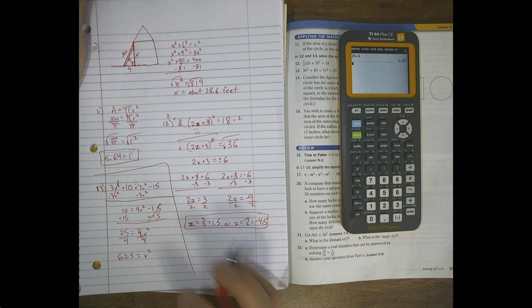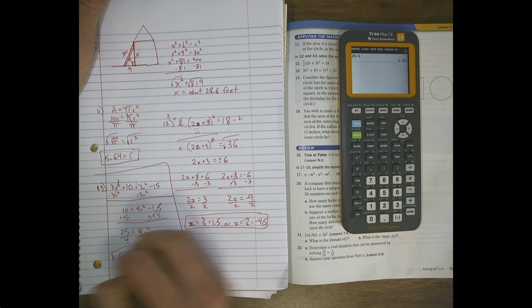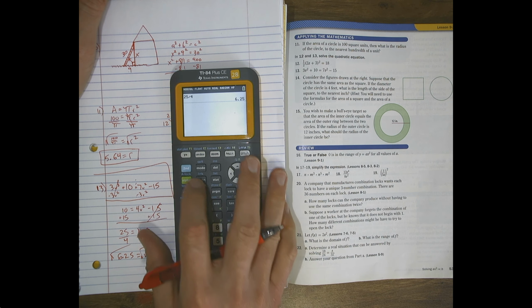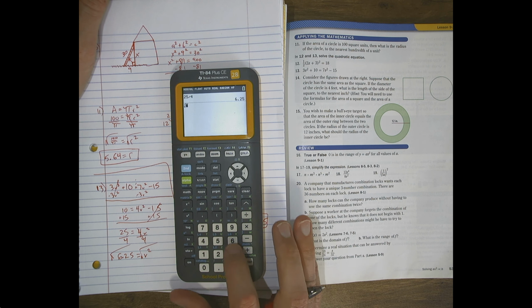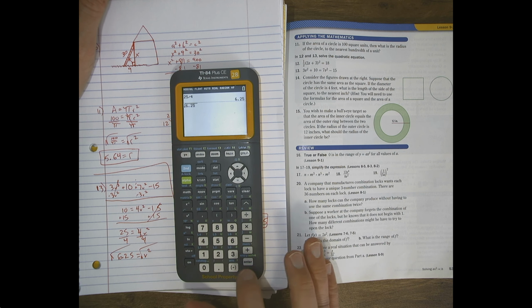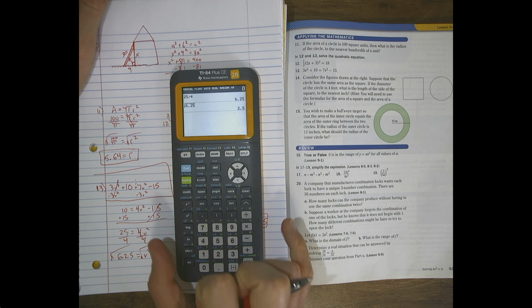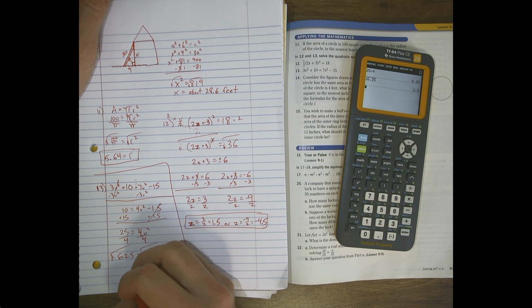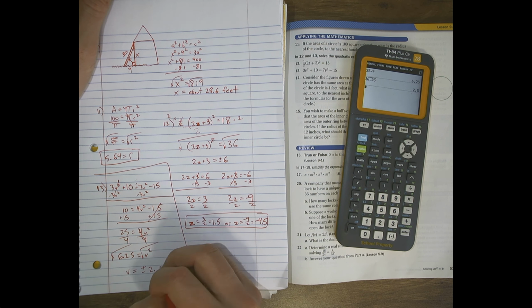And so I'm not done yet. I do need to square root. And you might think, oh, that's going to be a nasty one. But when you take the square root of 6.25, it's actually just 2.5. And so I need the positive and the negative. So v equals positive or negative 2.5.